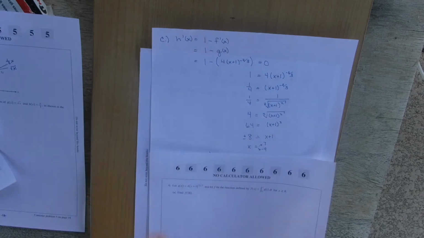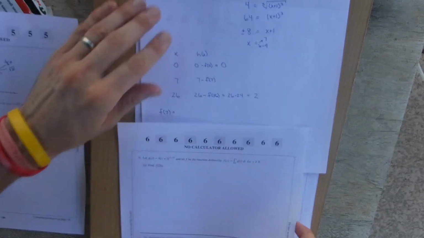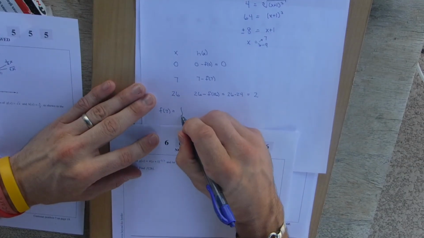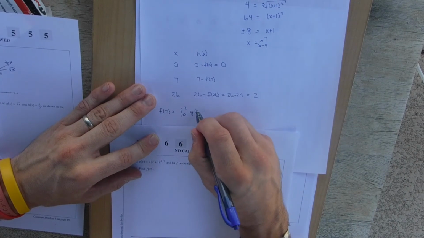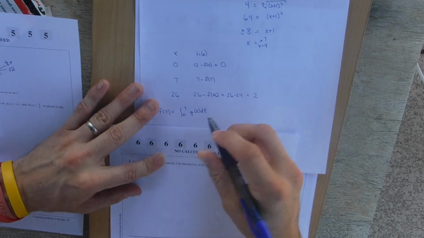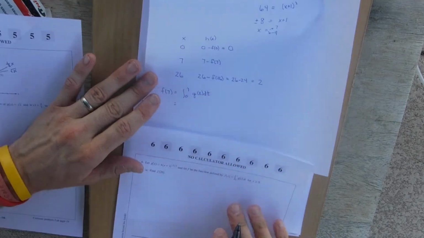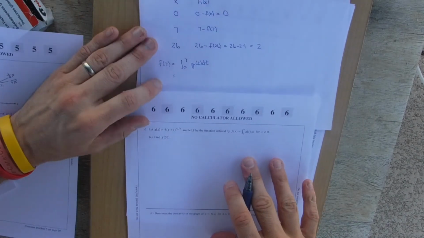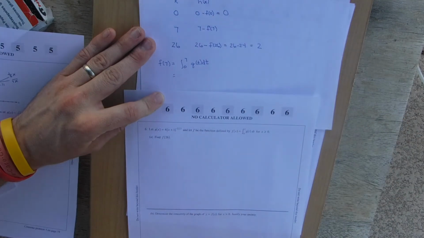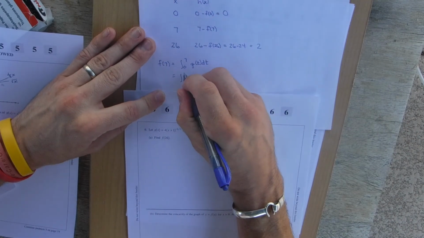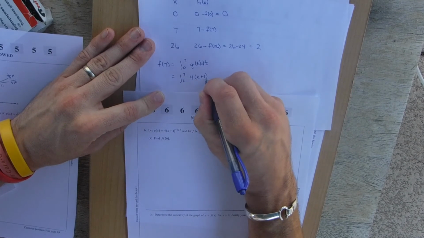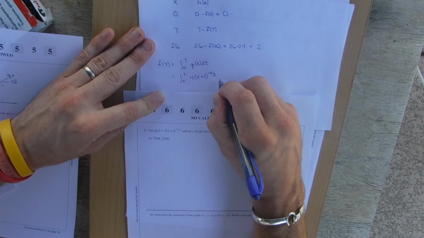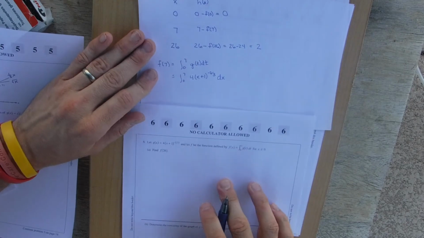Going back to our equation right here, it would be the integral from 0 to 7 of g of t, which is the integral of 4x plus 1 to the negative 2/3 dx.